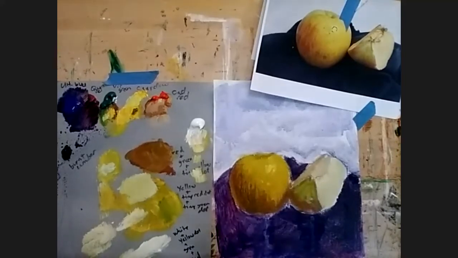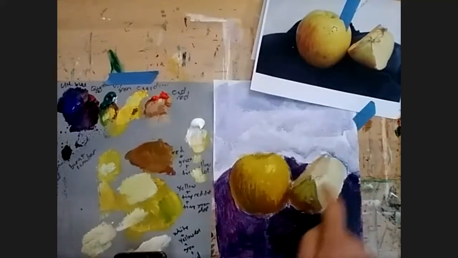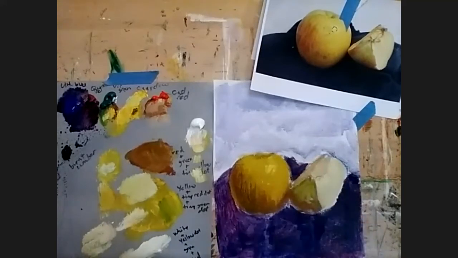Here's how this looks. We're getting a little bit better with the lighting to make sure this is looking okay. And here is the mix for this light side, for the inside slice.